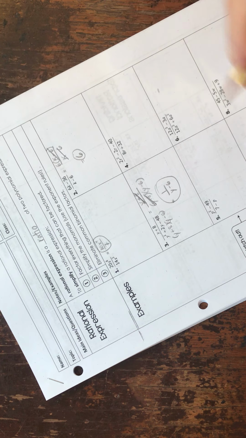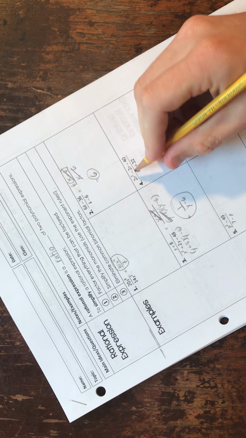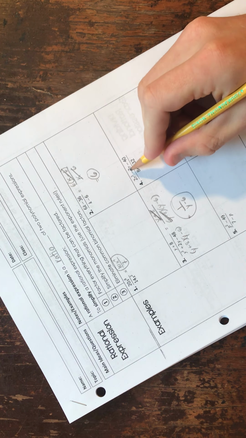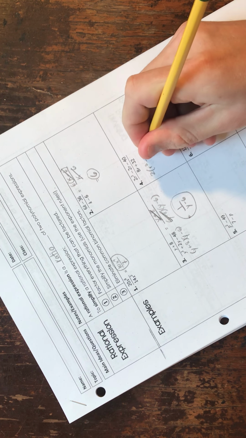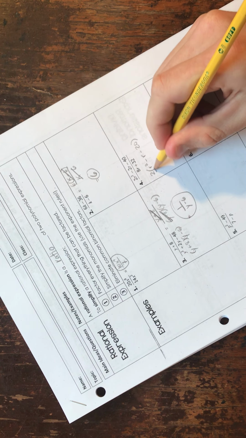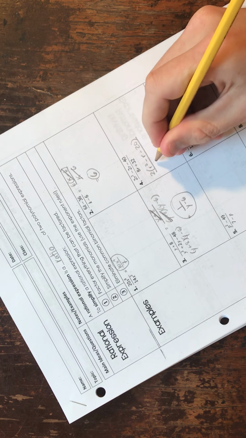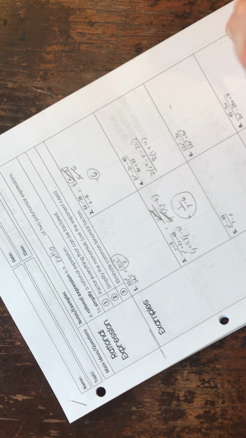Sometimes we might even have to do even more factoring. Like in number 4, I've noticed on my numerator, 2 is a GCF. So I could pull that out. I divided everything by 2 in that numerator. In my denominator, 8 is a GCF. And I get something like that.